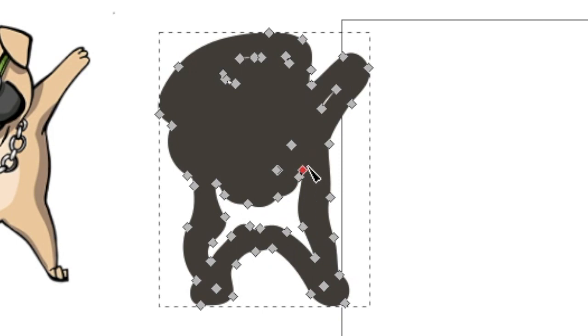So let's start up here, and you click on it and then delete. Click on the next and delete. And you just go through each and every one of them, and it will get rid of the lines that are created in there, or nodes. I don't even really know what all that means. Okay, this one's stubborn.